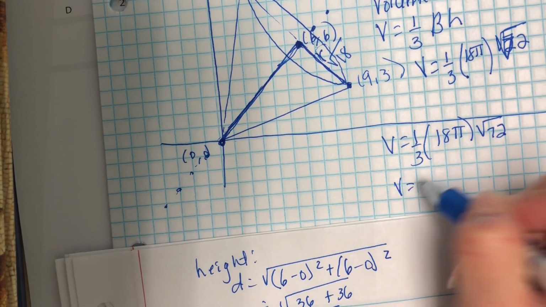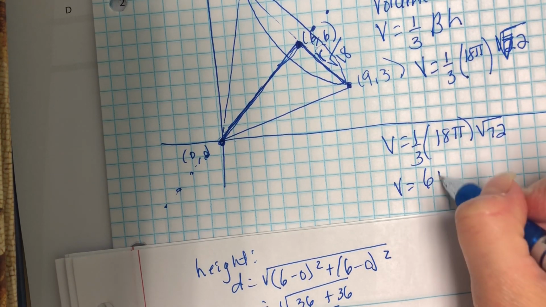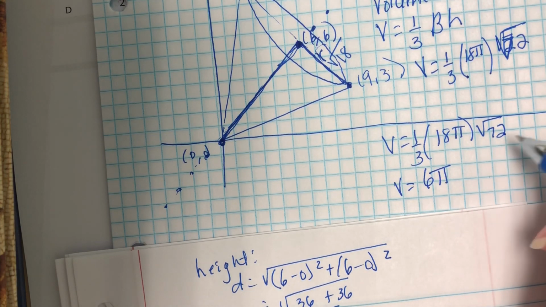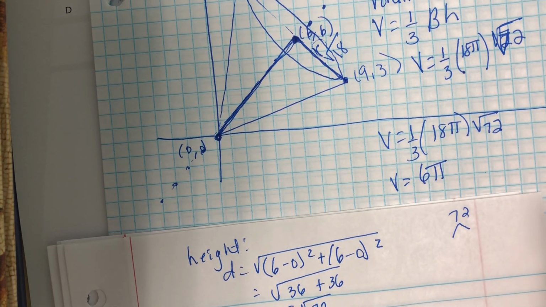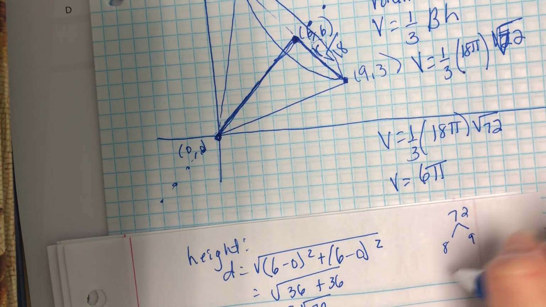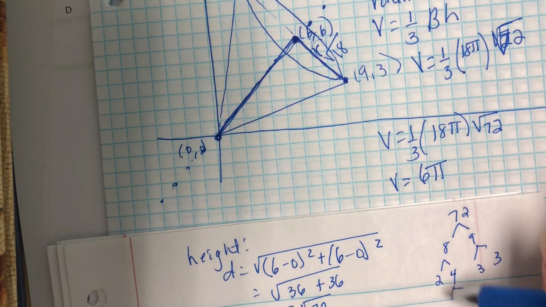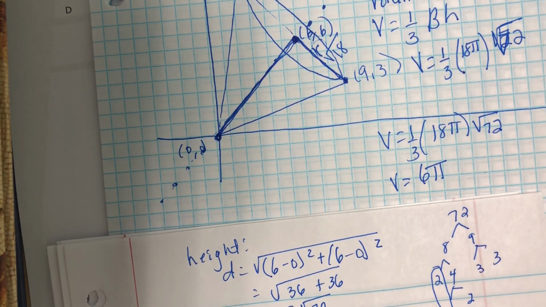1/3 times 18 is 6. Then to simplify the square root of 72, let's do a factor tree on the 72. You could say 8 times 9, and then 8 is 2 times 4, and 4 is 2 times 2. 9 is 3 times 3. Any prime number that appears twice in your factor tree can come out of your square root.